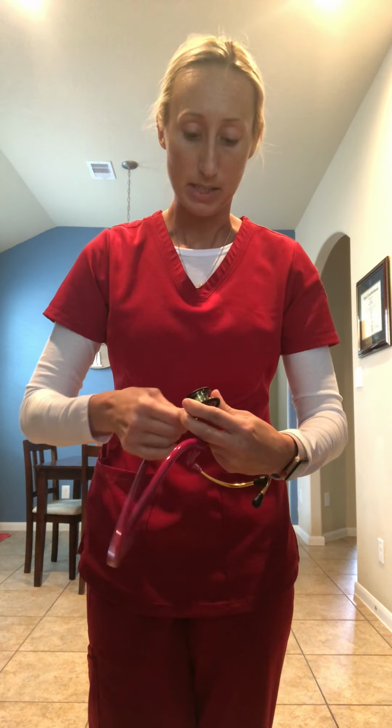Okay, so I'm going to use the diaphragm of my stethoscope first, and then I will repeat the entire process with the bell of my stethoscope. Okay, I am going to start on the right side at the second intercostal space, and I'm going to listen to the aortic valve. Okay, I'm going to listen to the second intercostal space on the left, which is the pulmonic valve.